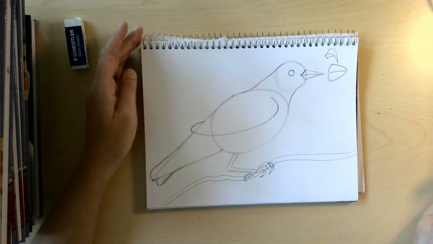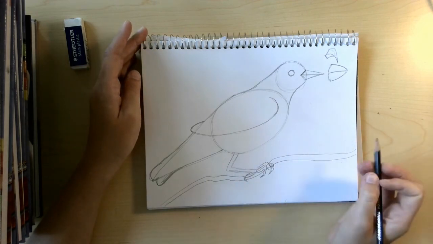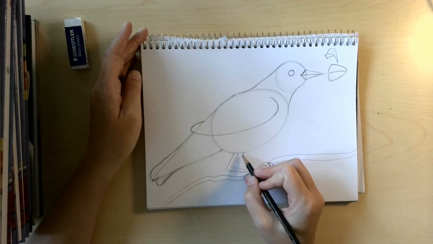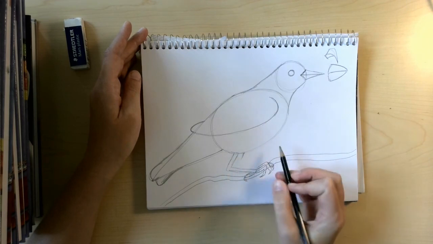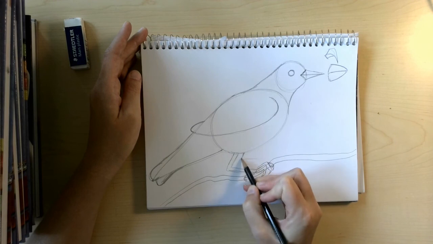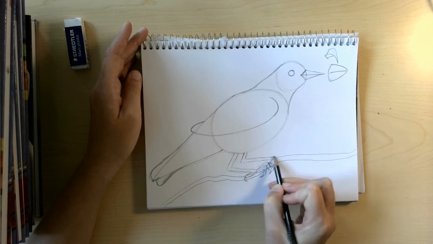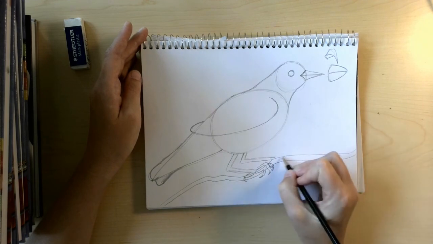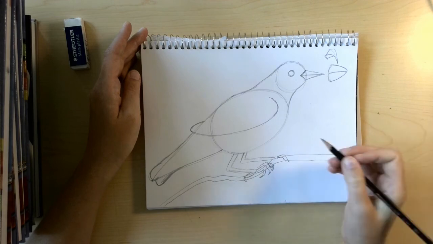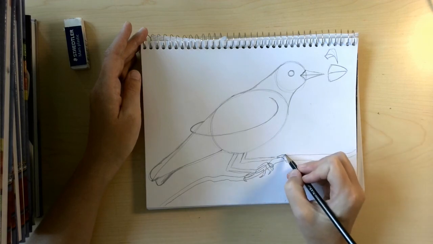Okay, and then we would do another leg. Usually the legs connect at about the same spot. So we'll draw some toes.